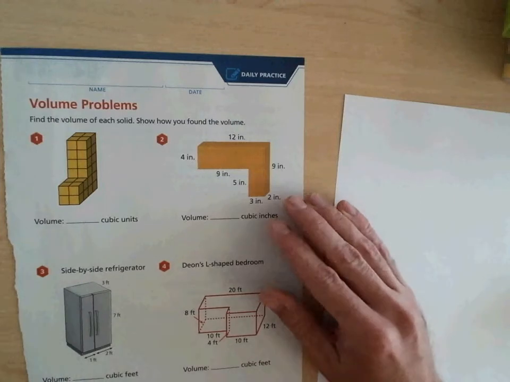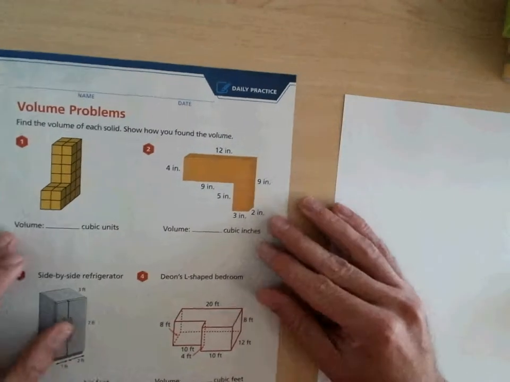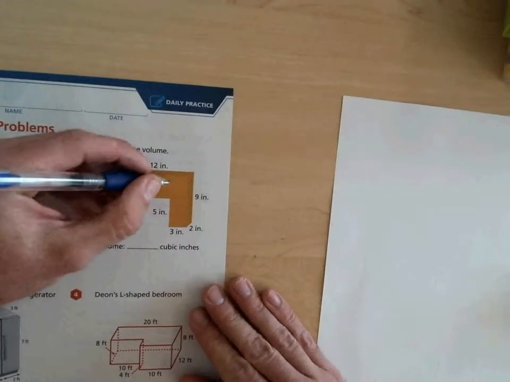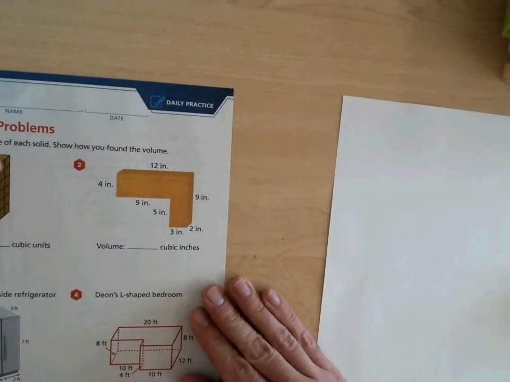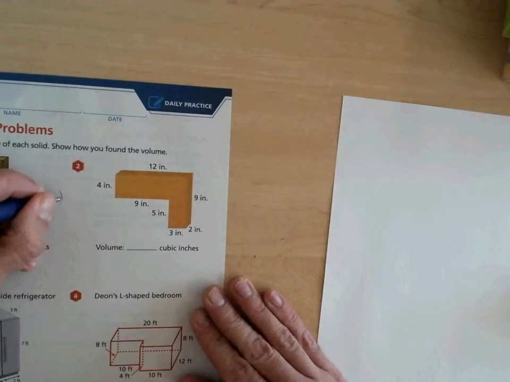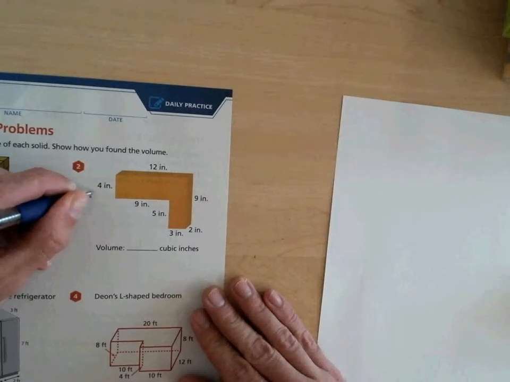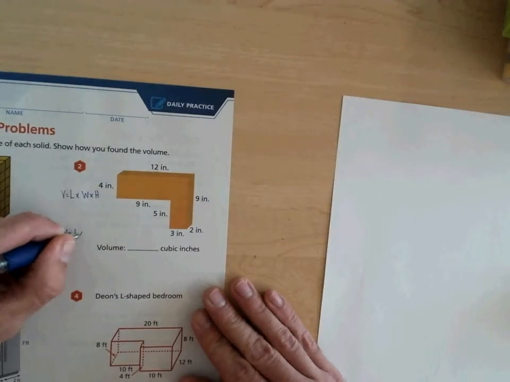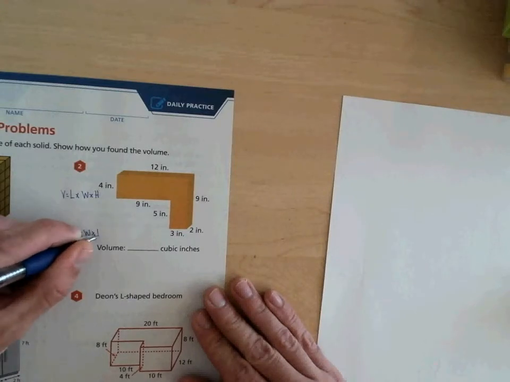Good afternoon. What we're going to do is work on volume today, and what we've been going over is a uniquely shaped object here. So what the students have been doing is learning, okay, I need to write volume equals length times width times height. And I need to do that twice in order to find the volume of this shape.